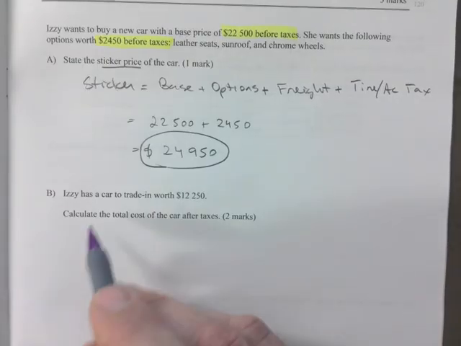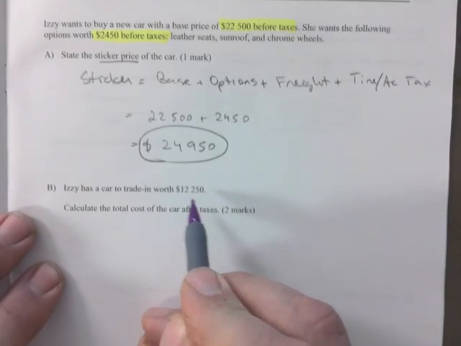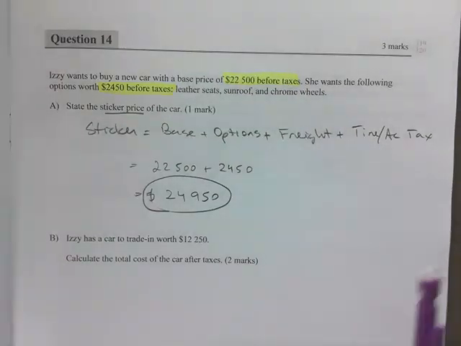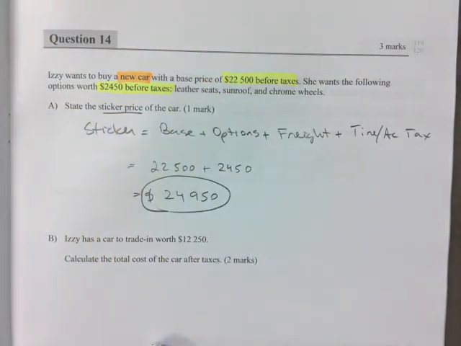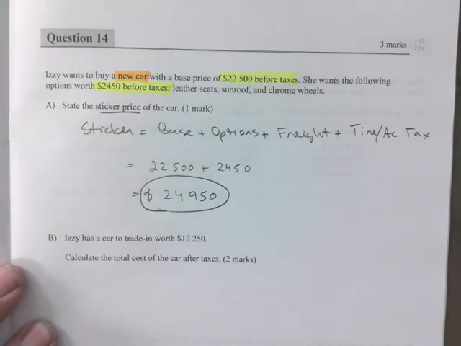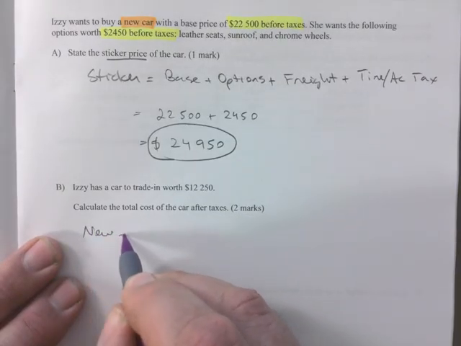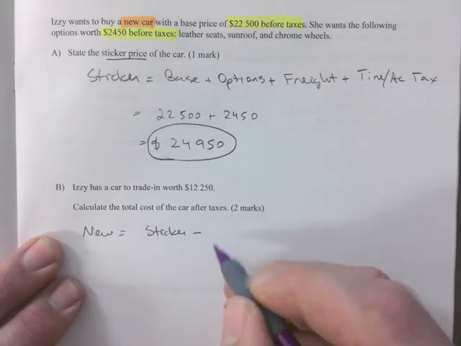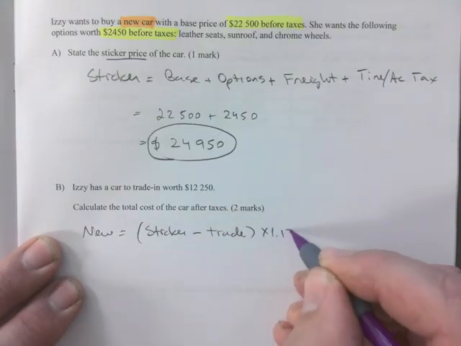Chances are, Izzy has a car to trade in worth $12,250. Calculate the total cost after taxes. By the way, guys, what kind of car are we buying? We're buying a brand new car. I skipped that one. I should have mentioned it right off the top. So whether you're buying from a dealer or brand new, you pay 12% tax. So new is the sticker minus trade, and you multiply that by 1.12.